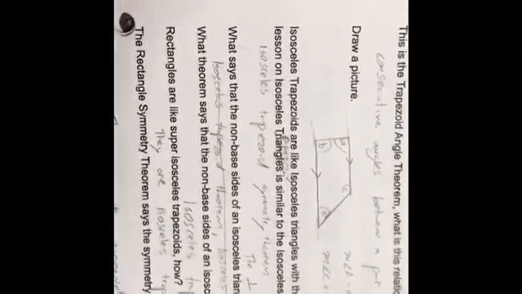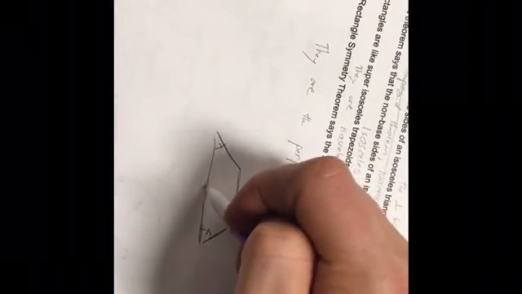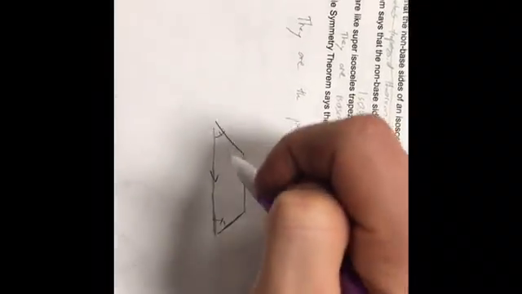So if we draw an isosceles trapezoid, I'm struggling to do two things at once, draw and videotape. Here's an isosceles trapezoid. We know that the base angles are congruent. We know that this side is parallel to that side. And we know that the non-base sides are congruent in length.